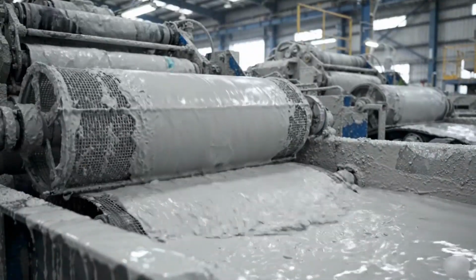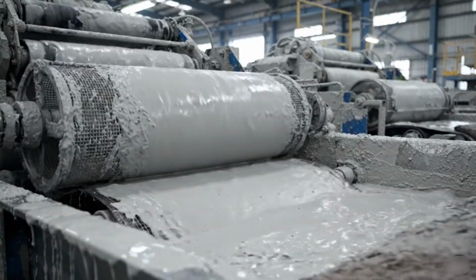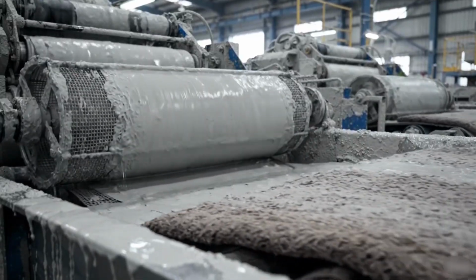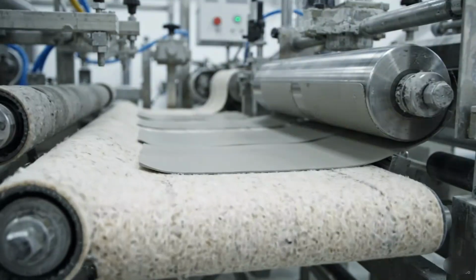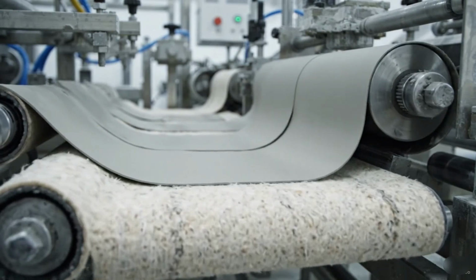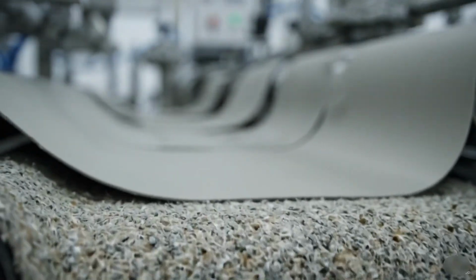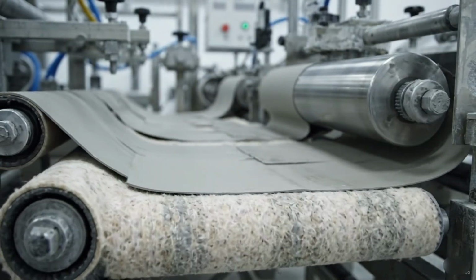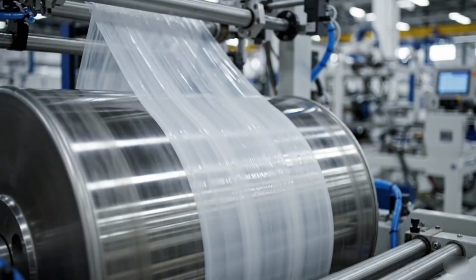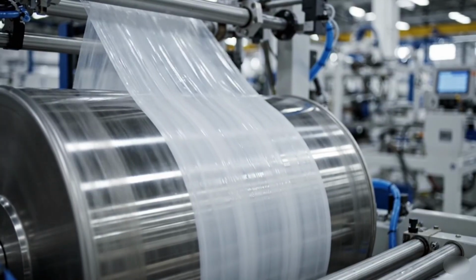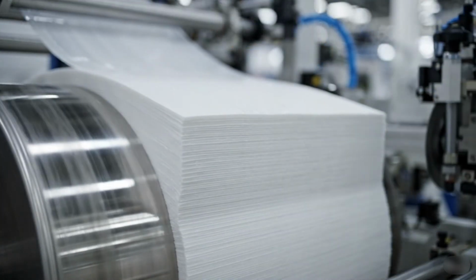Rotating sieve cylinders continuously form thin films of asbestos cement from the prepared slurry. These thin films transfer onto moving felt belts and travel through the forming section. Layer upon layer accumulates on a rotating drum until the required sheet thickness is achieved.